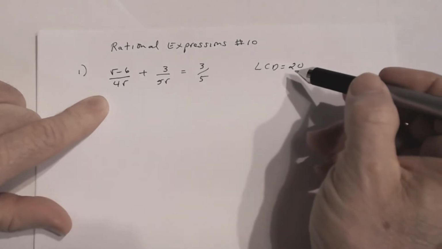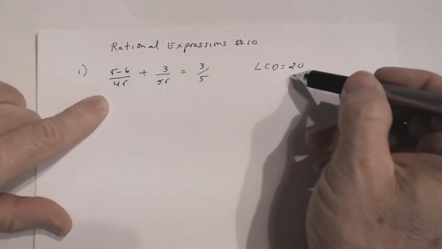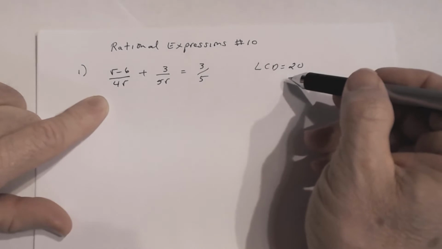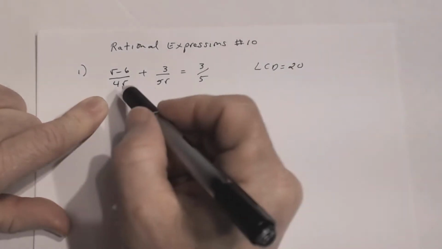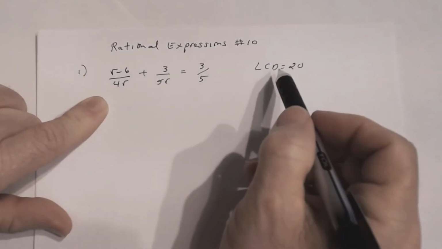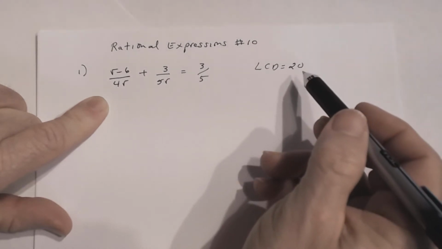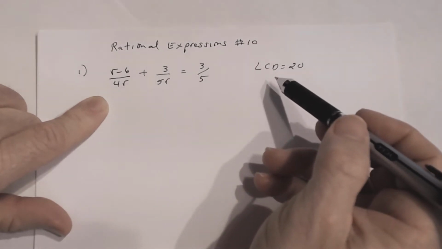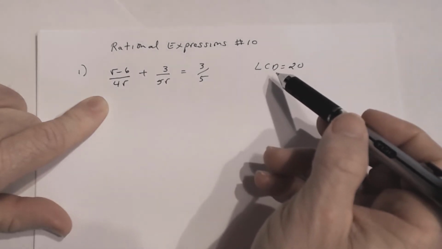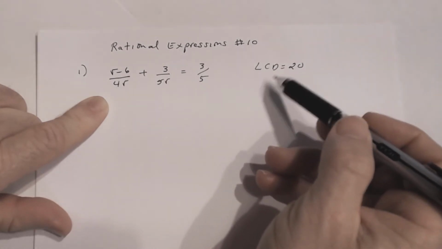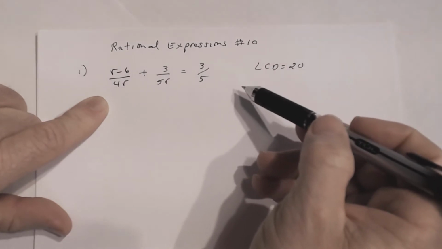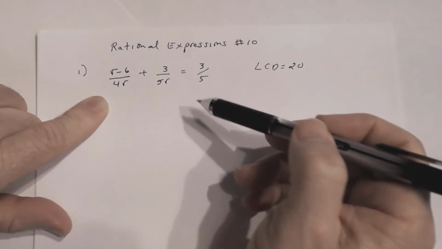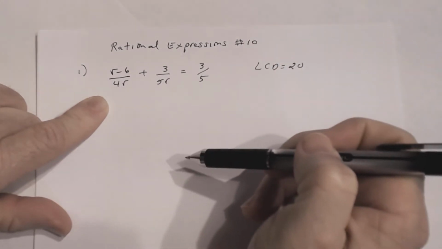If you use something like 40 or 60 or 80, 4 and 5 will go into all of those, but it's not the least. Those are common multiples. That will be a little bit more of an issue if you don't use the least.